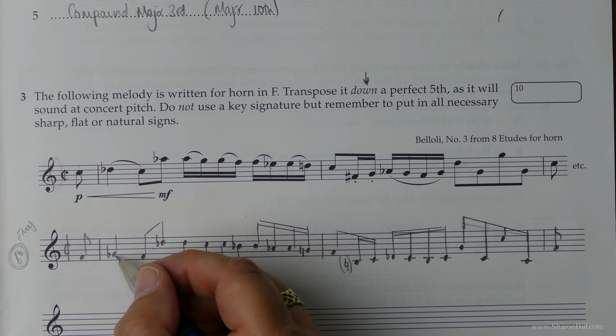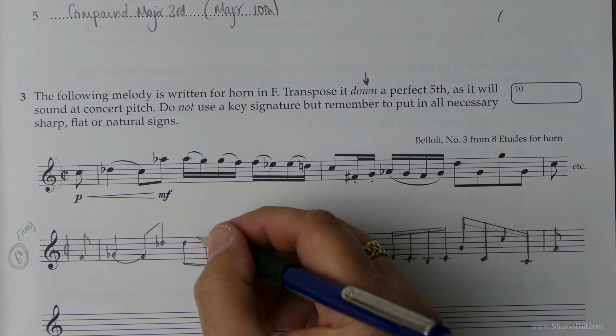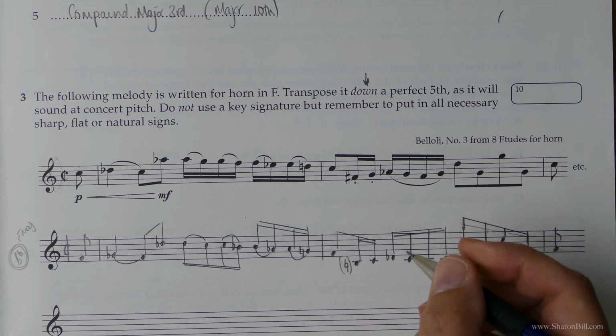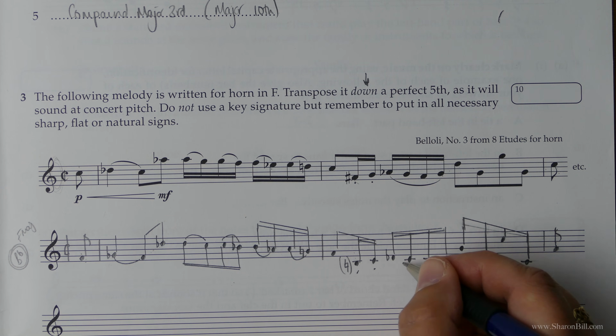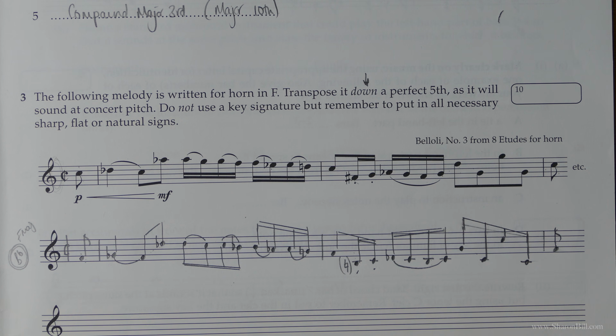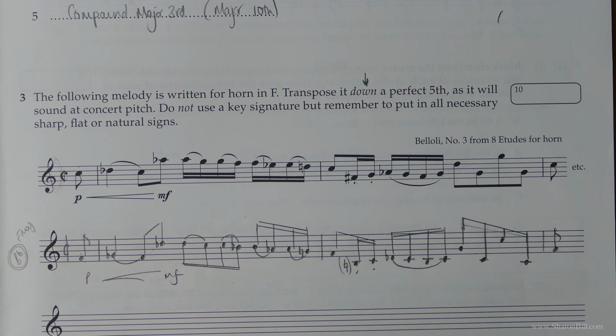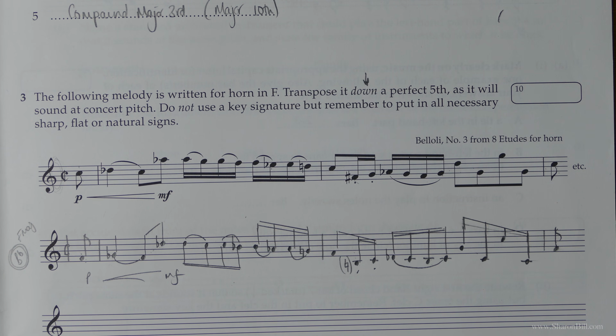Just got a slur there. Let's pop some slurs in. Might as well put in all of those marks and add in all the articulation and the dynamics. There we go. So we'll leave it at that for this video.